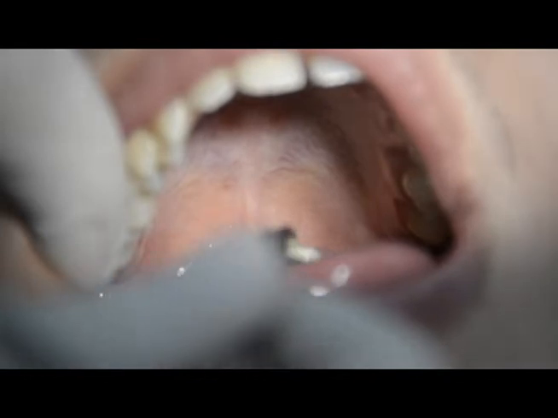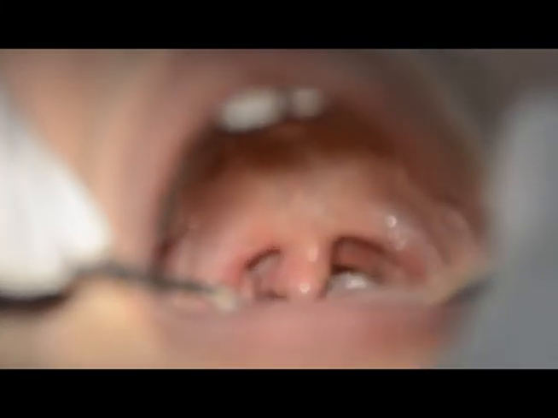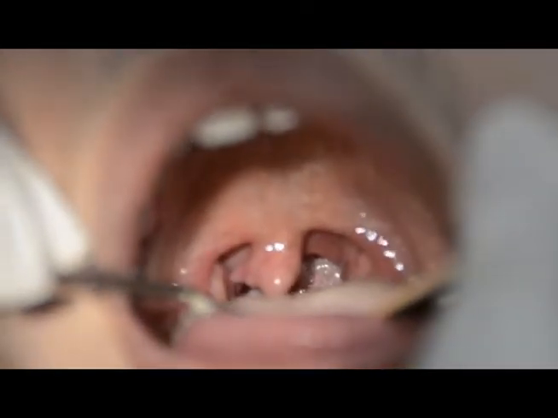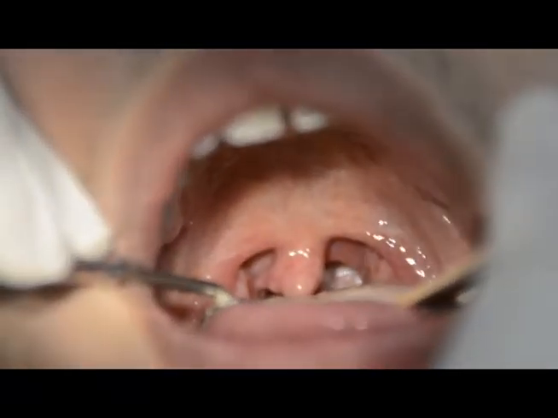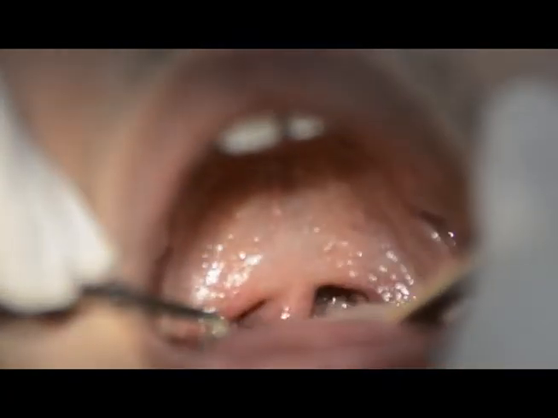In this patient, again, please say ah. Look at the uvula. It is bifid in this patient. This is the mildest form of the cleft palate. Look at the inferior border of the uvula, how it has cleaved in this patient.